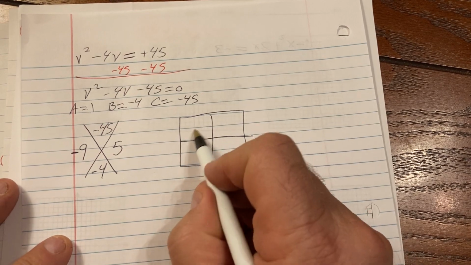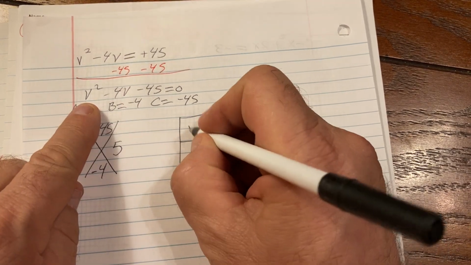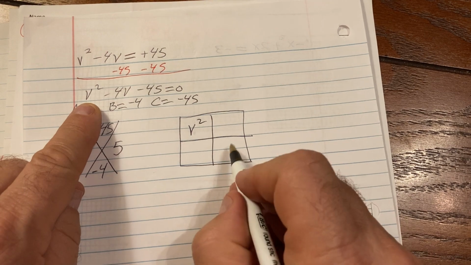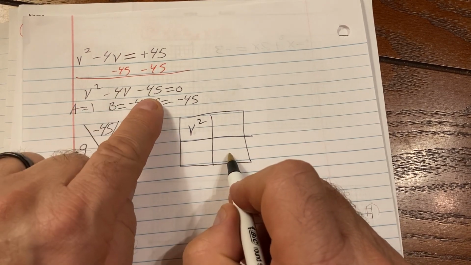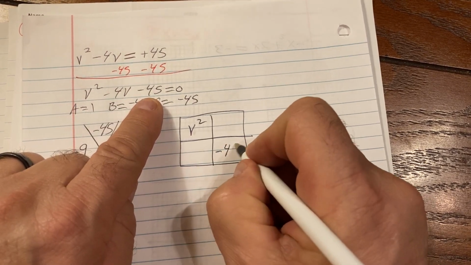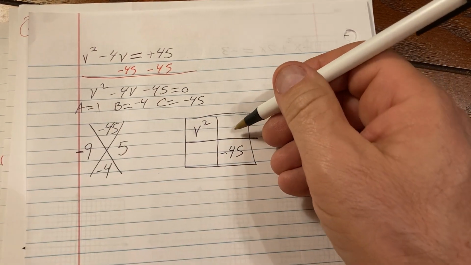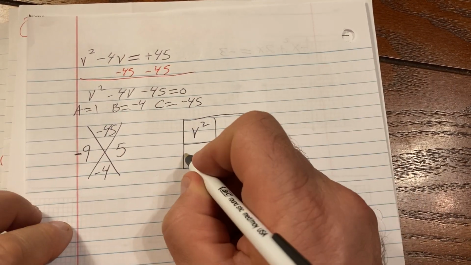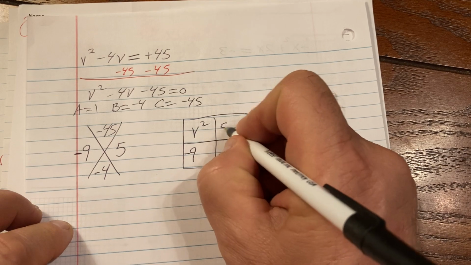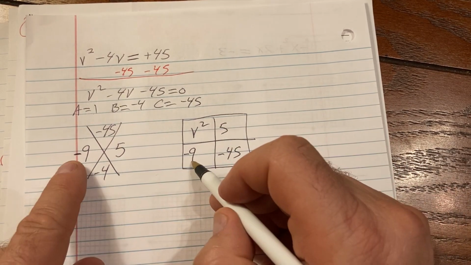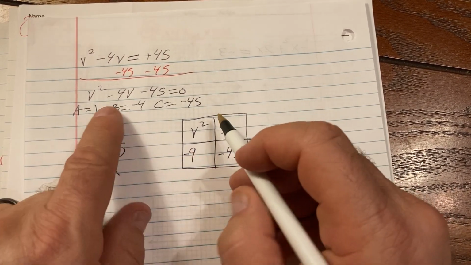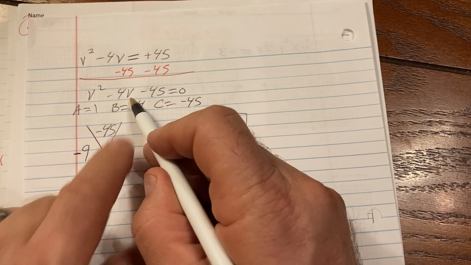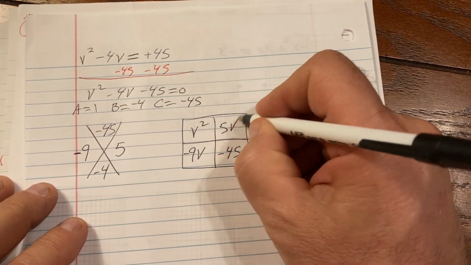Okay, in our box right here, the first term is b squared. That box right there is the very last term. And then these two terms go in the empty boxes. And remember, these -9 and 5 two terms have to add up to -4b. Don't forget the b.